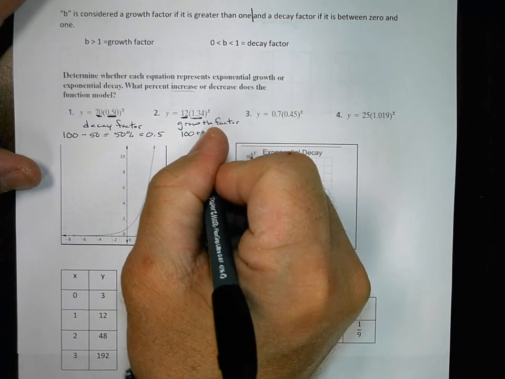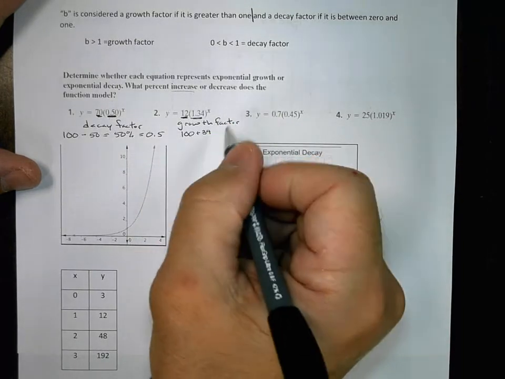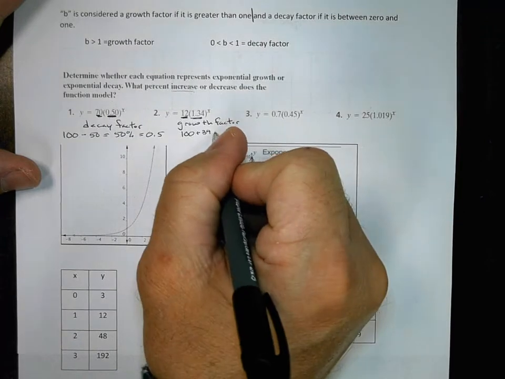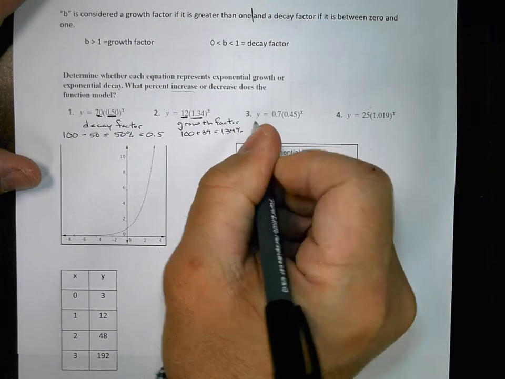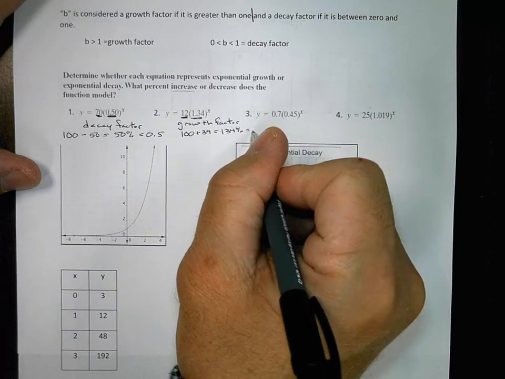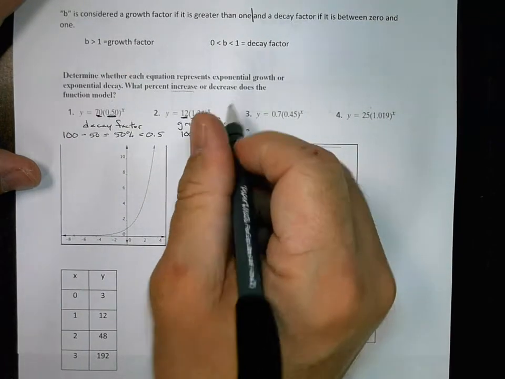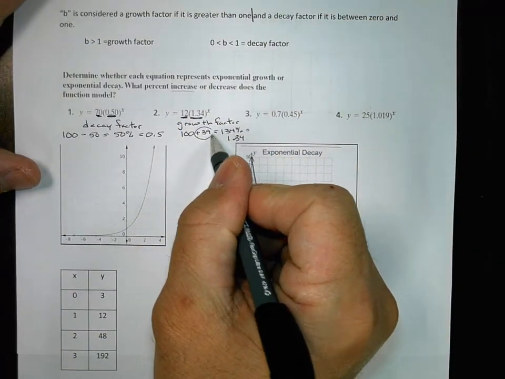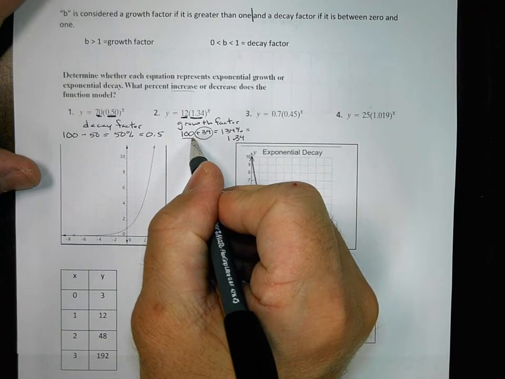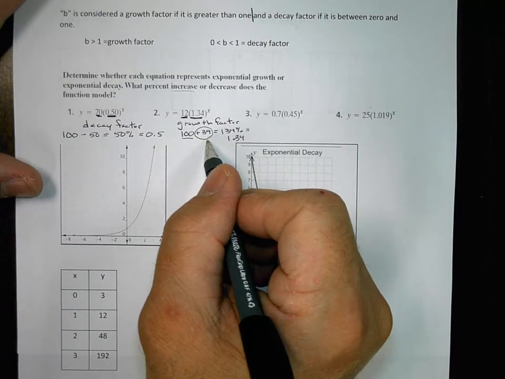In this case, we're going to add 35%. So our function is going to increase by 35% over time, which will give us 135%, which of course equals 1.35 as a decimal, and that's what we have. So our percent increase is 35%.